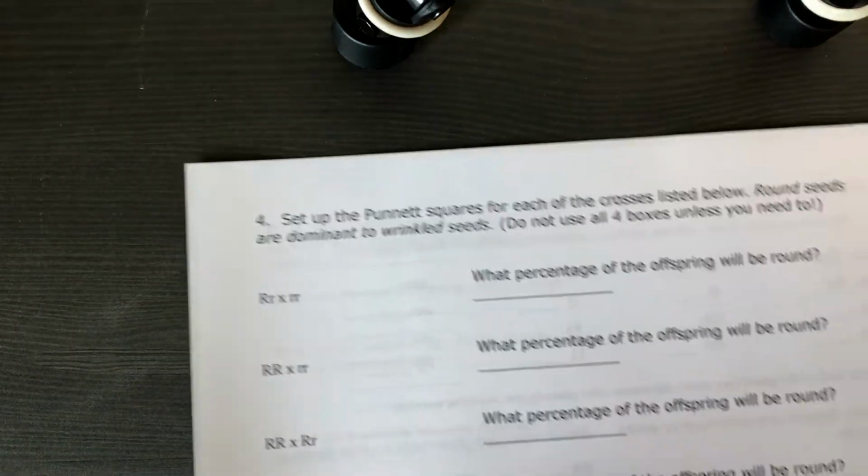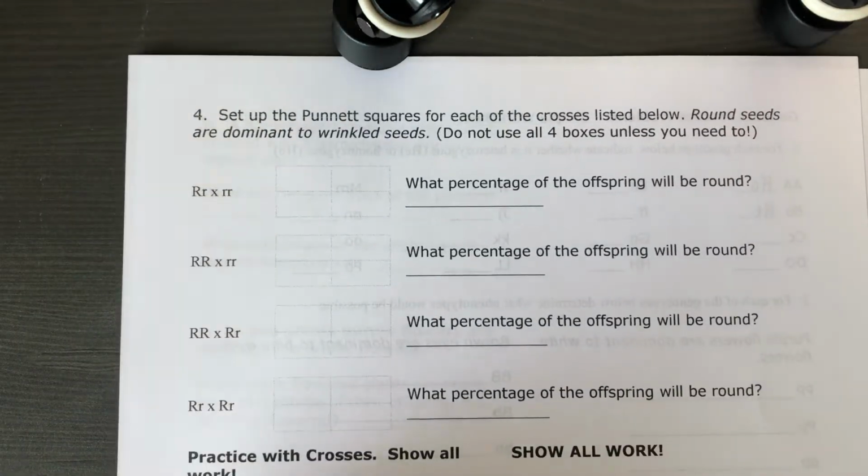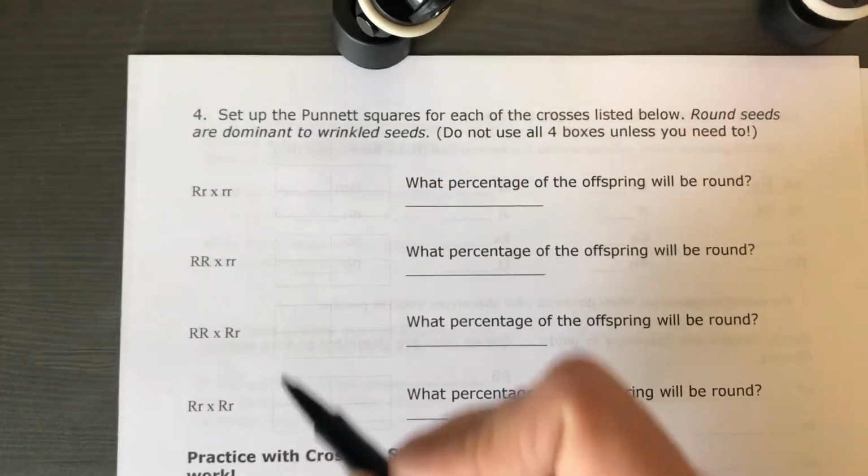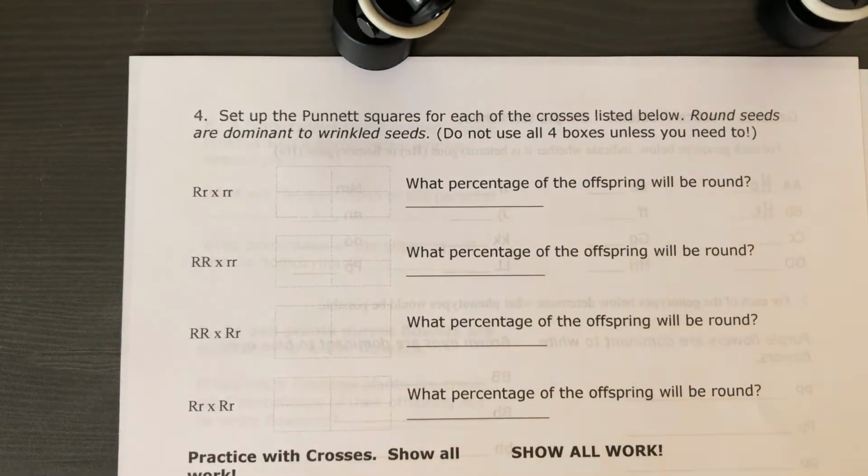All right, number 4 is the first one where you're going to encounter Punnett squares. Now, I taught you guys how to make a 4-box Punnett square in the previous video. You rarely need to do all 4 boxes, so I'm going to use this question to teach you how to quote-unquote cheat. It just really is a way to save some time. So we could do a 4-box Punnett square for this one. Let me show you what that would look like.